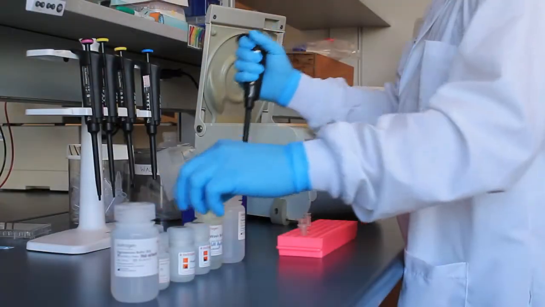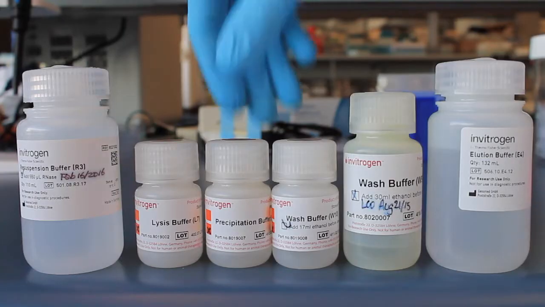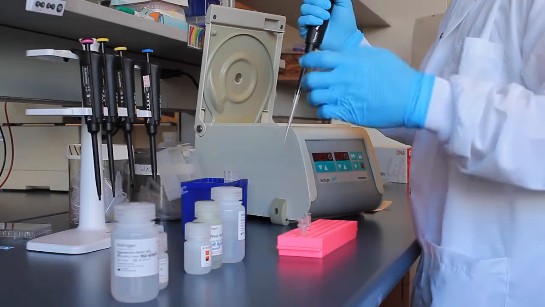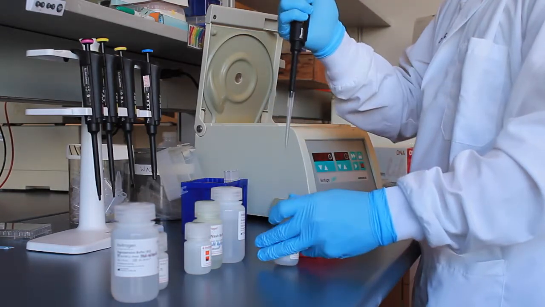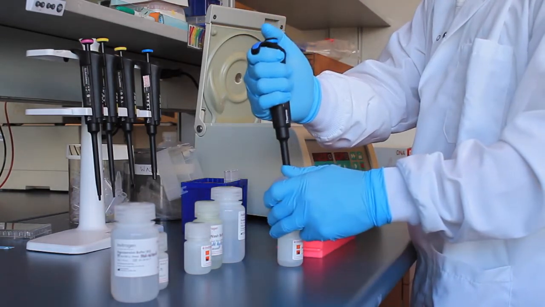After letting the solution incubate for 5 minutes, add precipitation buffer and mix immediately by flicking the tube or inverting it up and down. Do not vortex at this step.